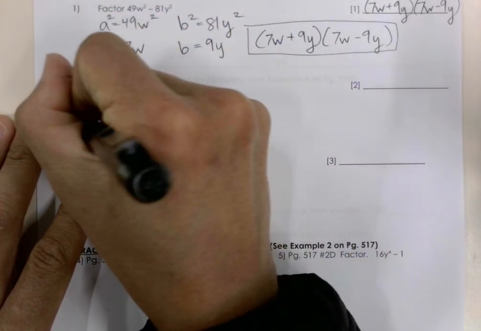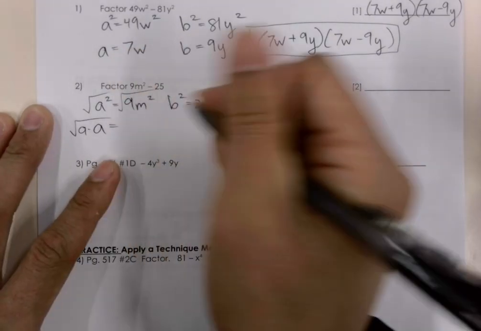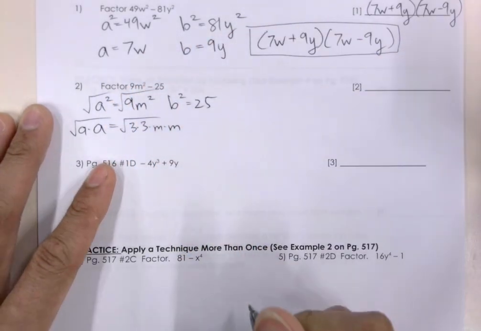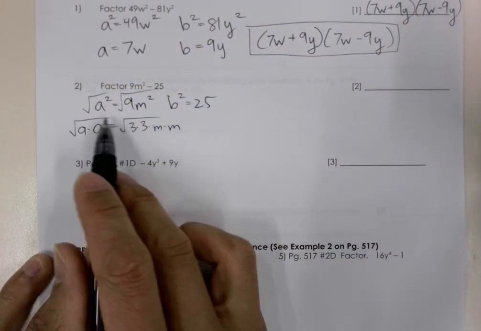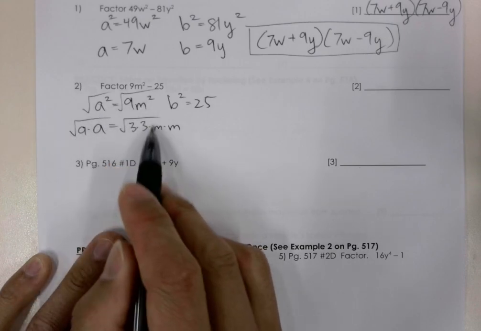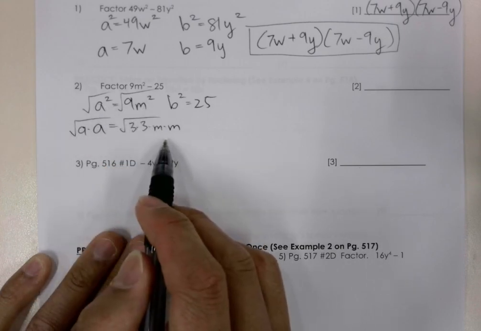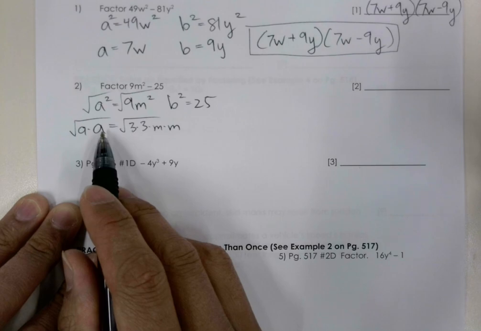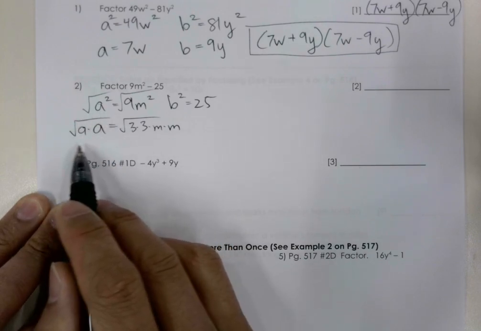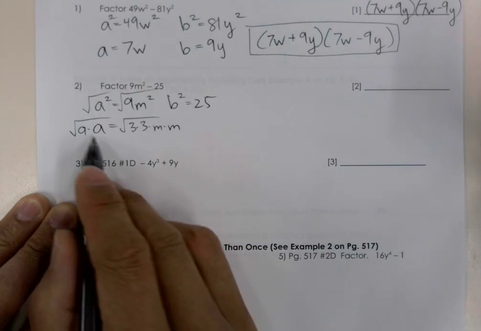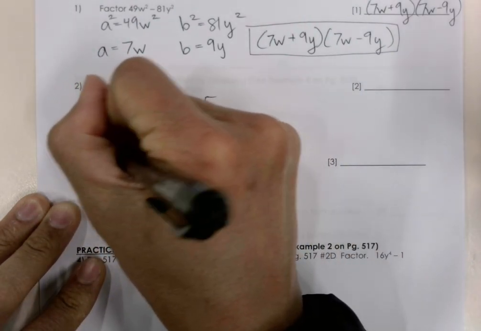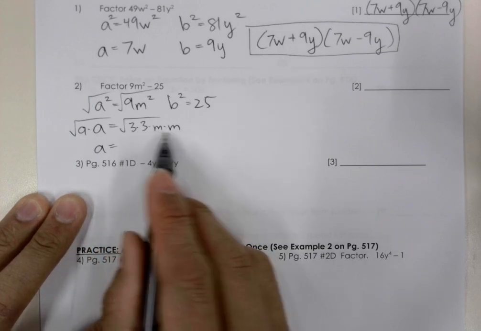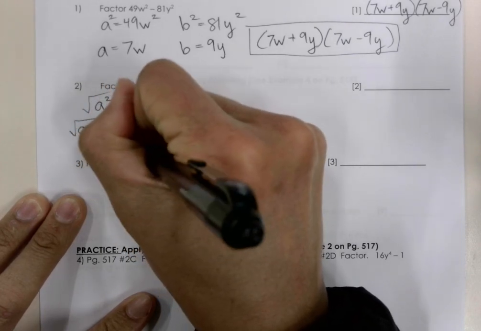Right? It's the square root of a times a. And on the right side, it's the square root of 3 times 3 times m times m. Great. So these are all the factors of a squared. These are all the factors of 9m squared. Okay. And remember, the rule is to escape from square root jail, we need 2 of the same factors. So on the right side, we have 2 of the same factors. The a escapes from square root jail. The 3 escapes from square root jail because we have 2 of them. The m also does because we have 2 of them. So a is equal to 3m.